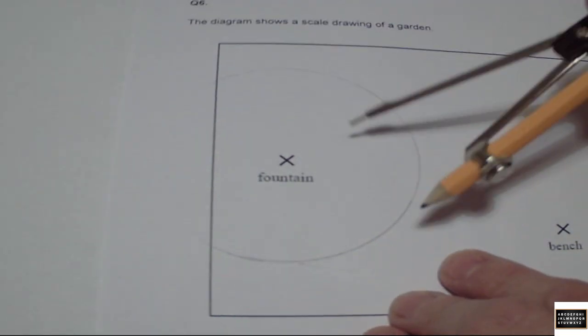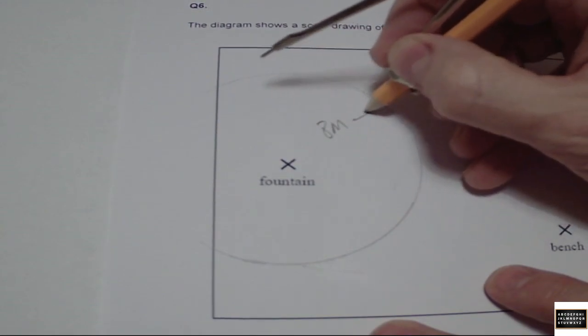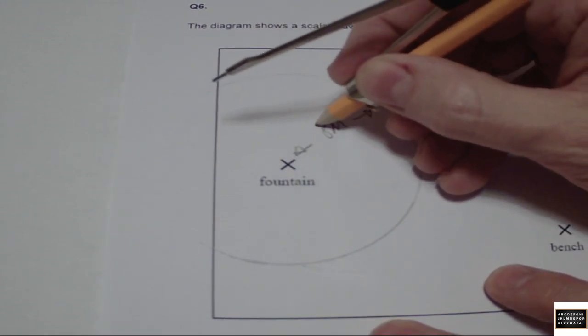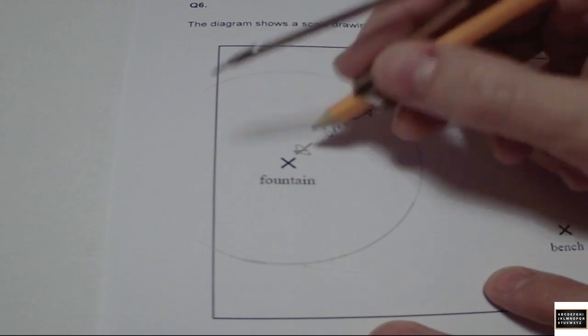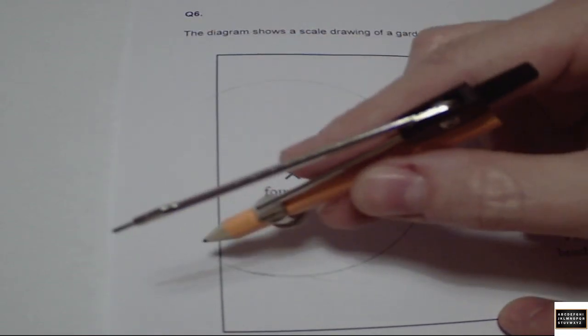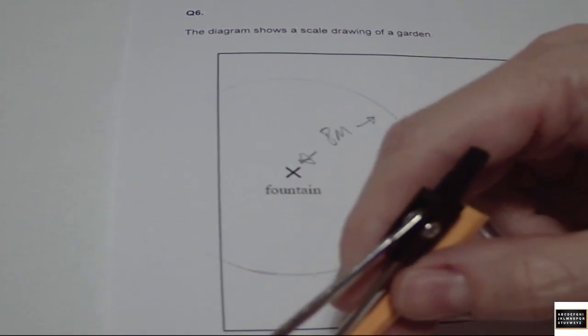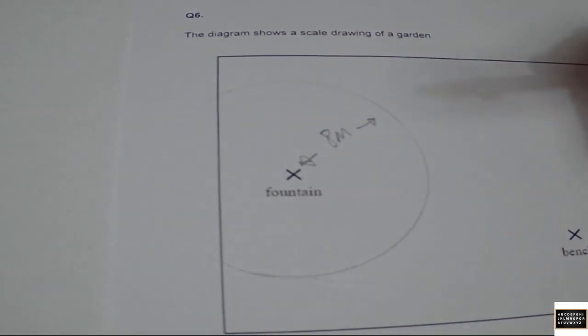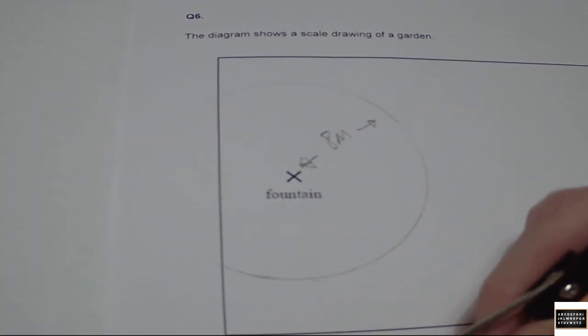Okay, so this now represents 8 meters. So I'm going to just show that to the examiner. Yes, I know this represents 8 meters, Mr. Examiner or Mrs. Examiner, and I've shown this is 8 meters from the fountain. Again, the tree must be less than 8 meters from the fountain, and less than 11 meters from the bench.